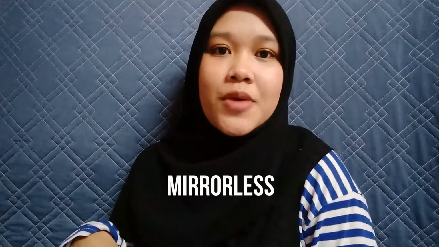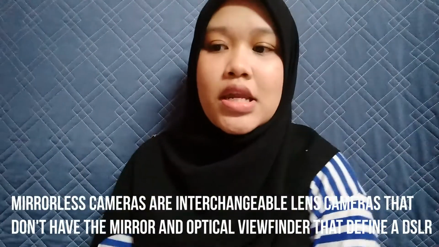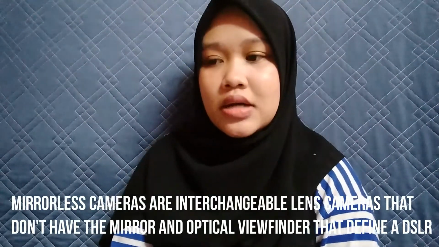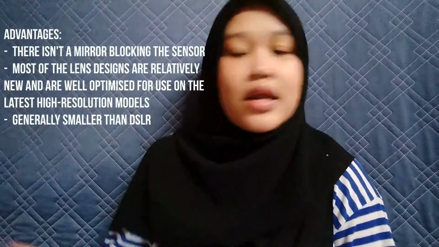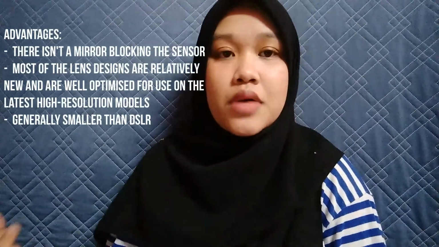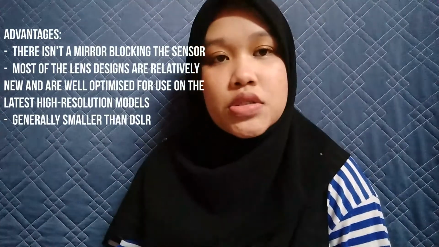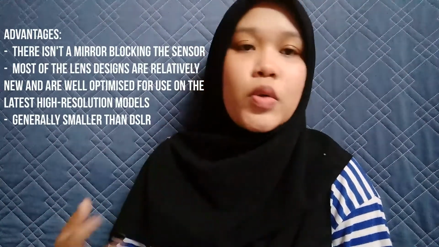Next is the mirrorless camera, which I am also hearing about for the first time. Mirrorless means there is no mirror. So mirrorless cameras are interchangeable lens cameras that don't have the mirror and optical viewfinder that define a DSLR. So the advantages are there isn't a mirror blocking the sensor, and most of the lens designs are relatively new and are well optimized for use on the latest high resolution models, and it's generally smaller than a DSLR. So it is one of the choices for professional photographers.